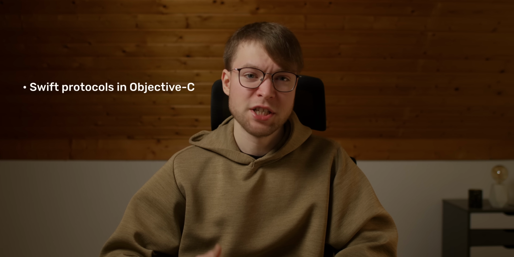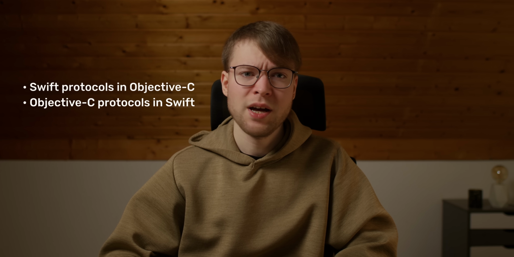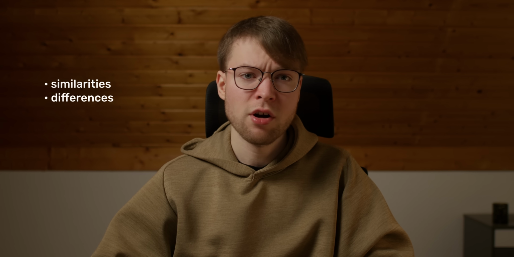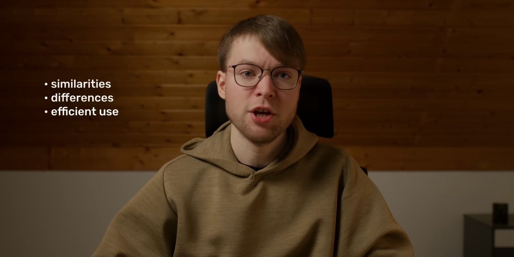Today, I present you the 5th part in the series. This time, I'll be using Swift protocols in Objective-C and vice versa. You might consider Objective-C outdated, but if you develop apps for any Apple platform, then the legacy of Objective-C still affects your work every day. So let's have a look at how protocols in Swift and Objective-C are similar, how they differ, and how you can combine them efficiently in your projects.